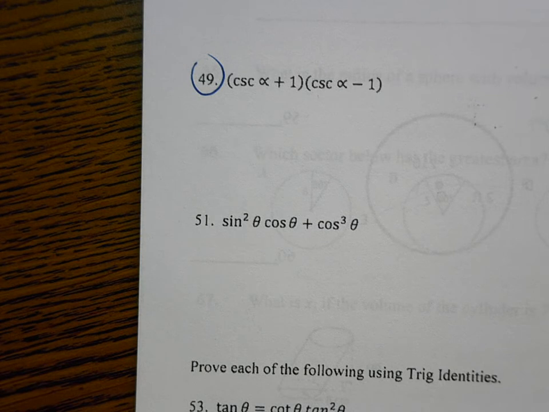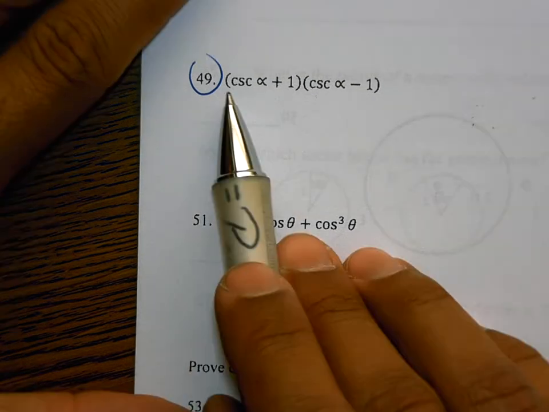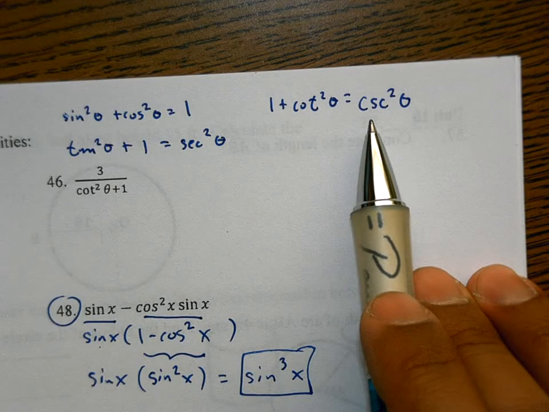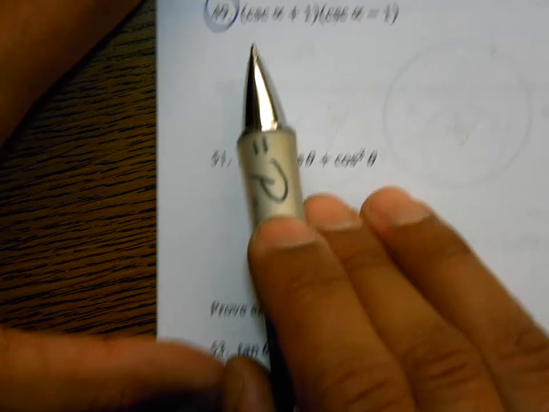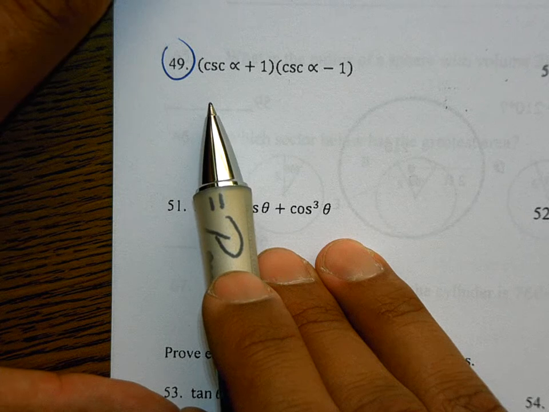I have 2 more, then we're going to be done. Number 49 is cosecant of alpha plus 1 times the cosecant of alpha minus 1. This is not squared. You can't use a trig identity unless it's squared. Well, then what can we do?